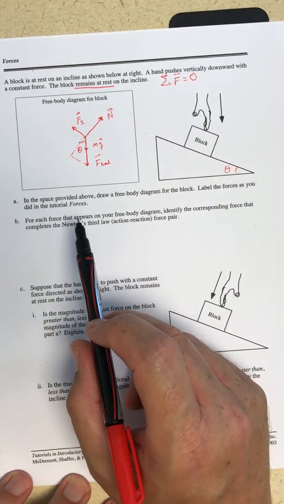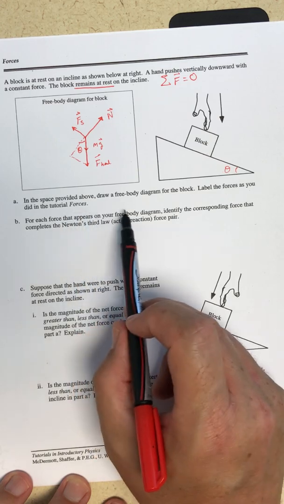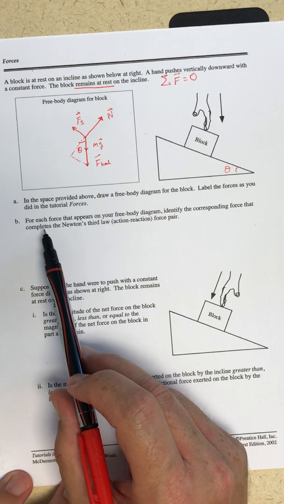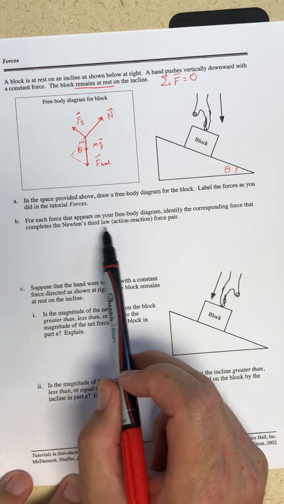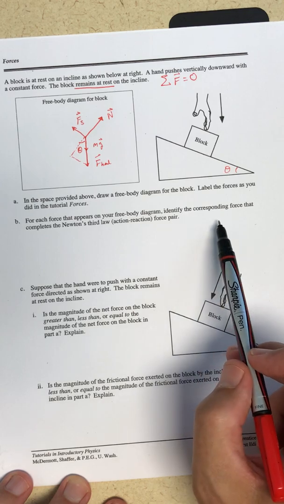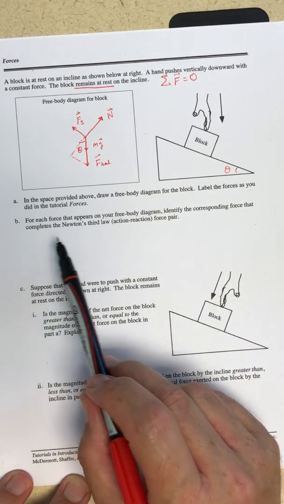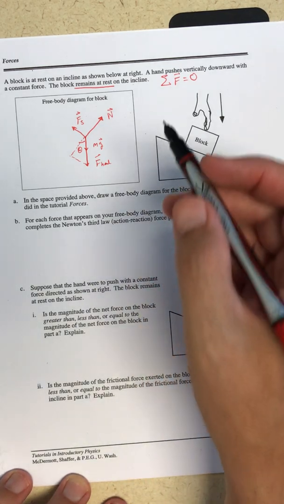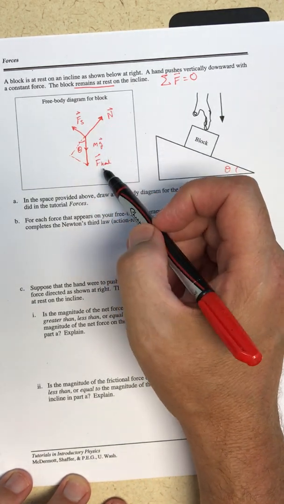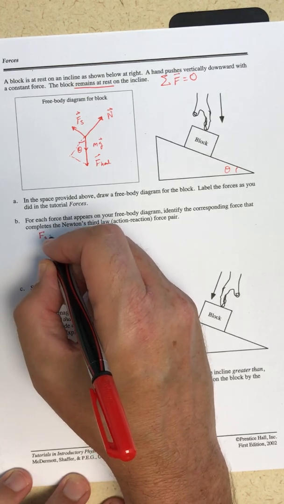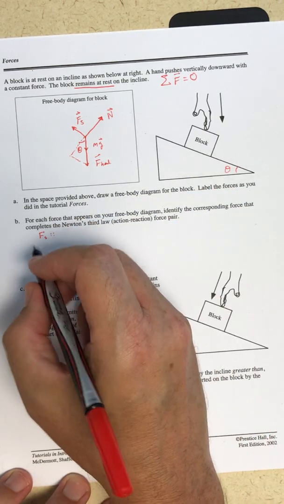All right. In the space provided above, draw a free body diagram for the block, label the forces as you did. Okay. For each force that appears on your free body diagram, identify the corresponding force that completes Newton's third law, action-reaction force pair. All right, so I have 1, 2, 3, 4 forces. So we're going to have to identify 4 interaction partners.